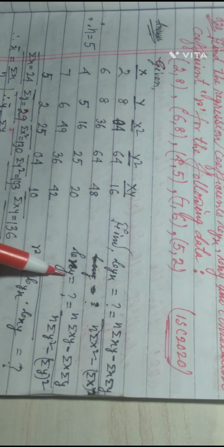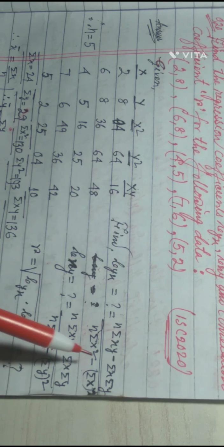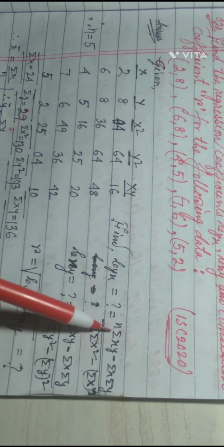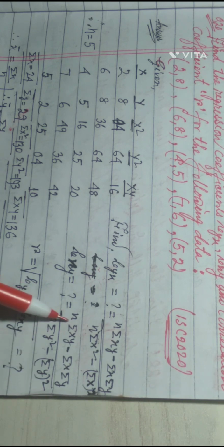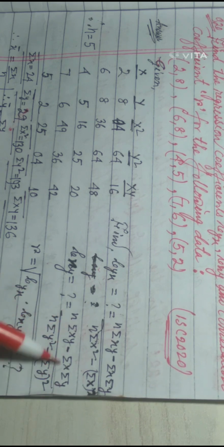Y upon x, and then the denominator will be x. X upon y, then the denominator will be y. And at the place of the numerator, both are the same: n into sigma xy minus sigma x sigma y. Clear? r equal to root over byx into bxy.